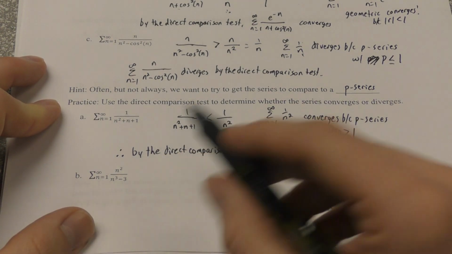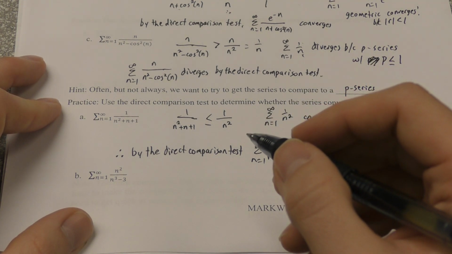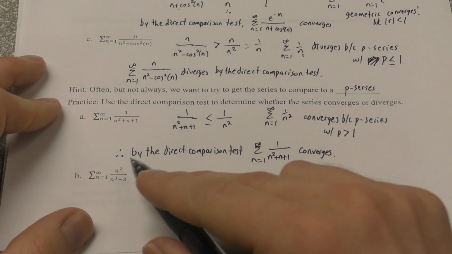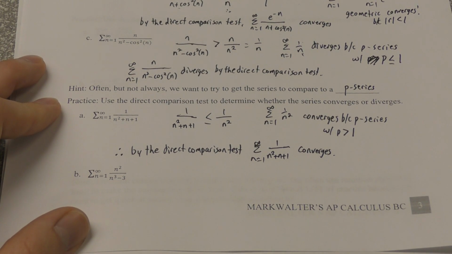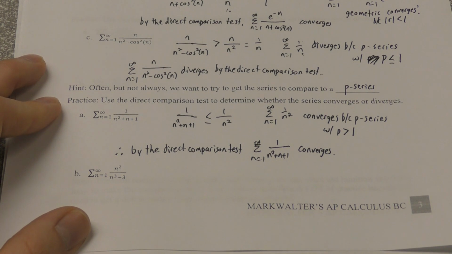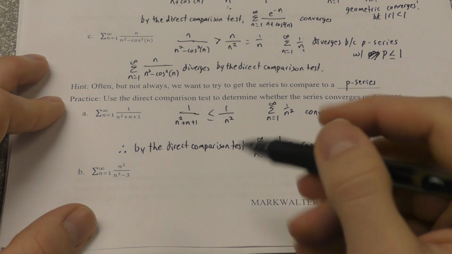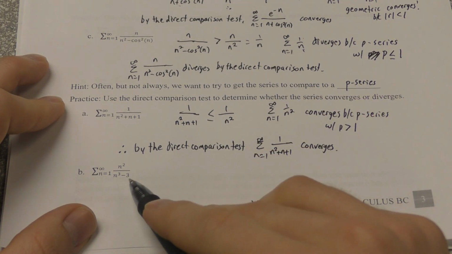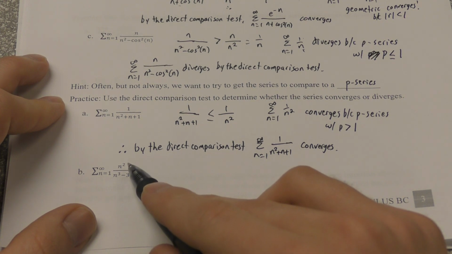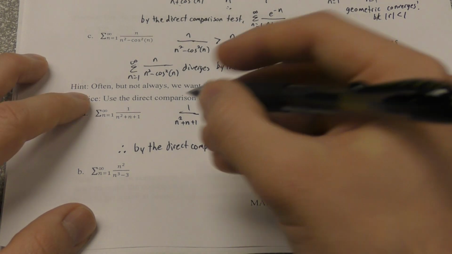N squared over n cubed looks like it'll be a whole lot like n squared over n cubed, 1 over n kind of thing when we reduce it. So here's what we got to do. N squared over n cubed minus 3. It might be easy to say that this denominator is going to be smaller, so it's going to be bigger than 1 over n. But we got to get a way to show that. So let's think about it this way.